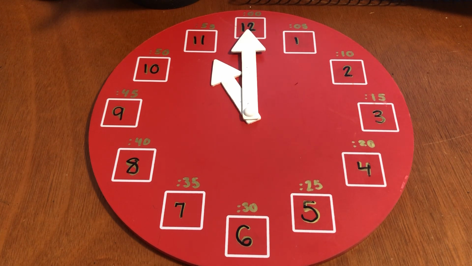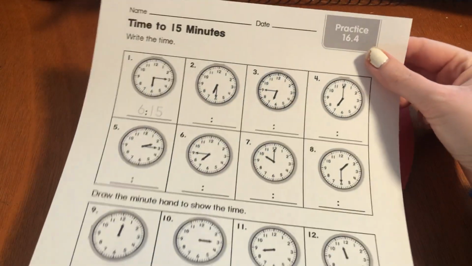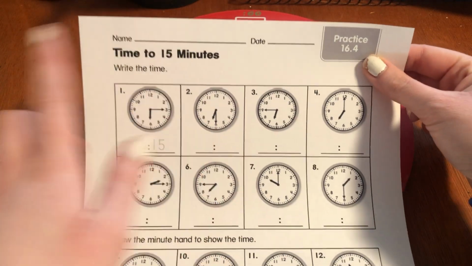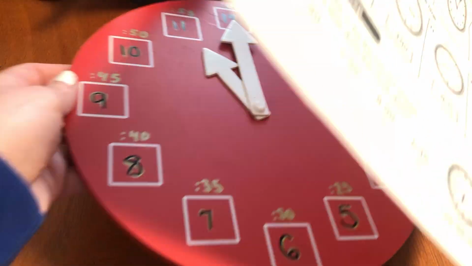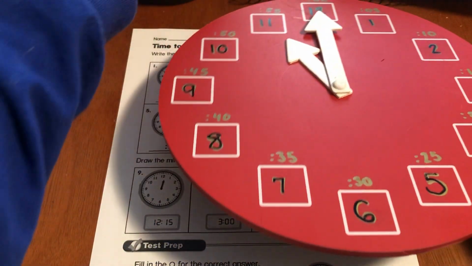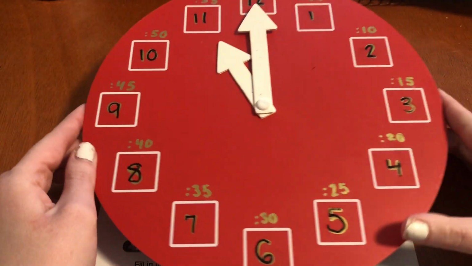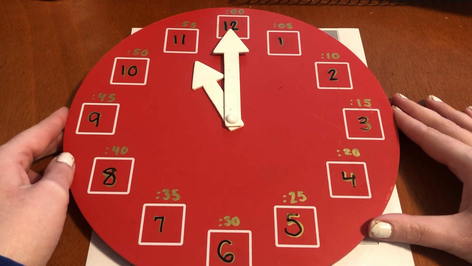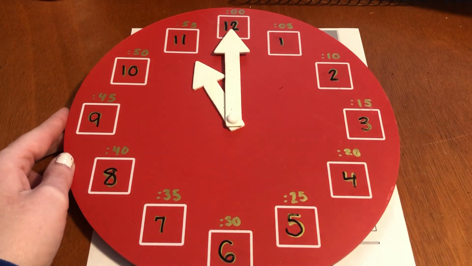Go ahead and get your math practice book out. We are working on practice 16.4 today. We're talking about time to 15 minutes. So when we're talking about time to 15 minutes, we're talking about time if it is 11 o'clock, like here.